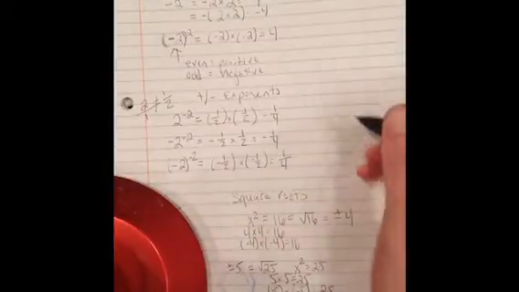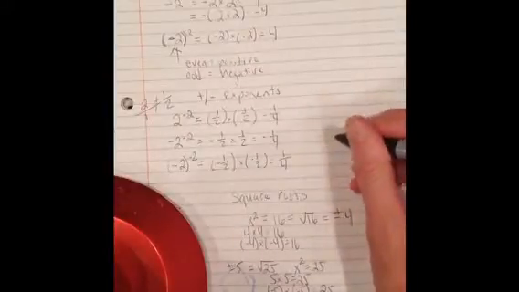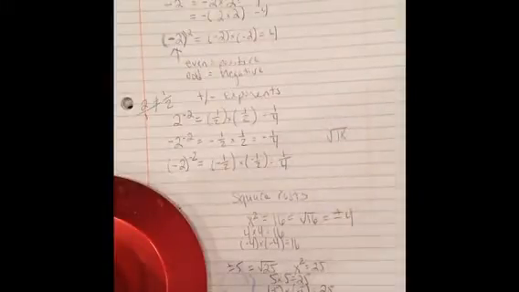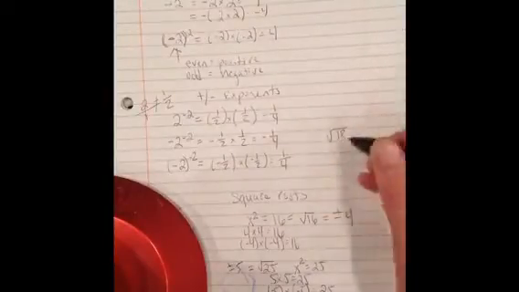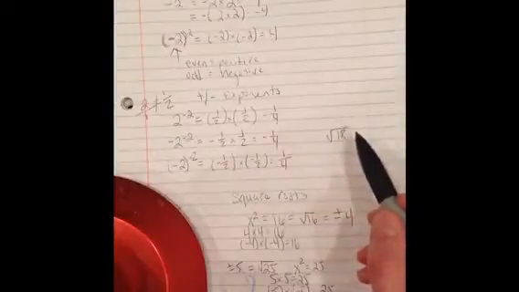Sometimes you'll get a number that is not a perfect square root. So for example, it might ask you, what is the square root of 18? Well, we could simplify this more, and that's something we'll talk about later. But what we also want to do is estimate about where the square root of 18 is.